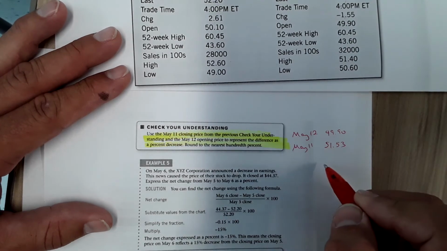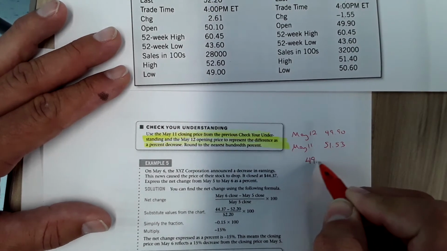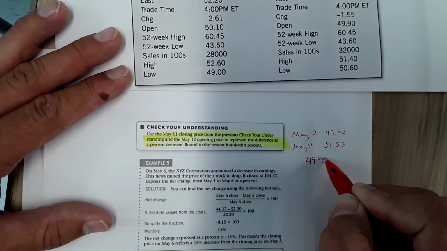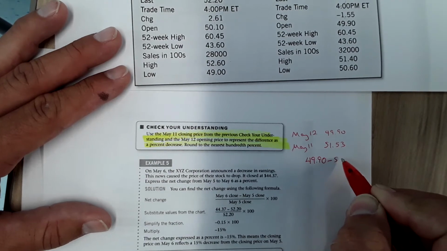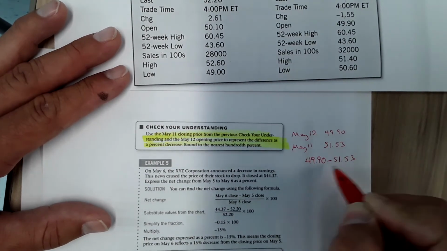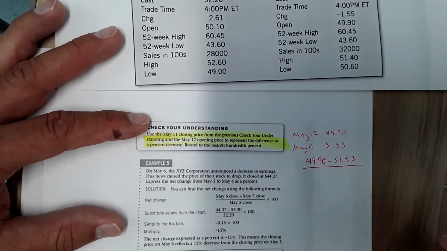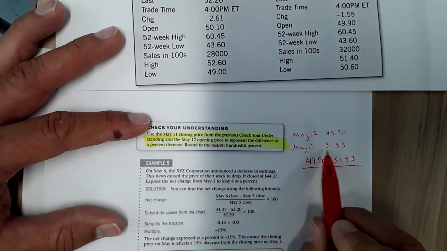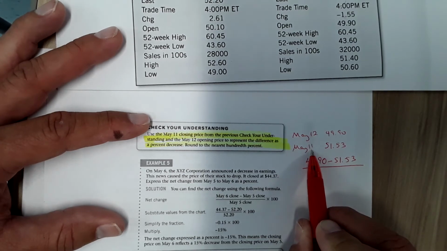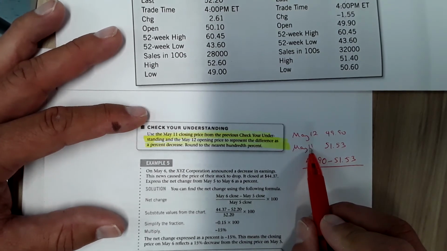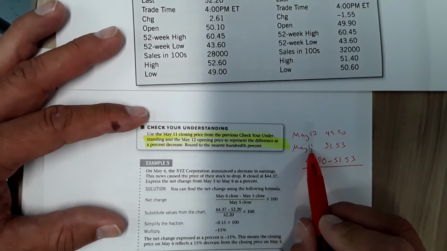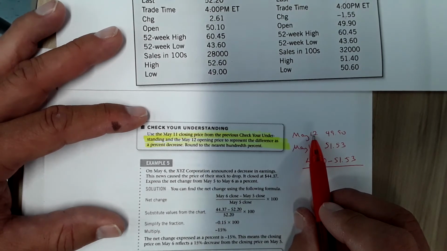So I'm going to do 49.90 minus 51.53 divided by the original amount, 51.53, where it started. This was the May 11th closing. That was the May 12th opening.